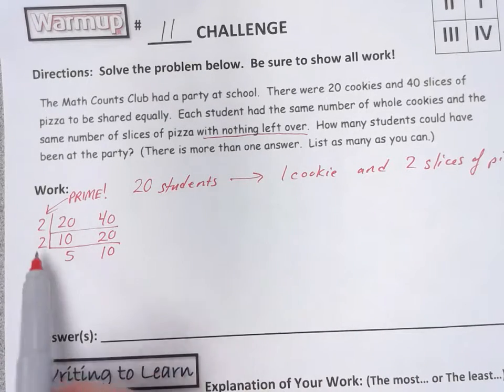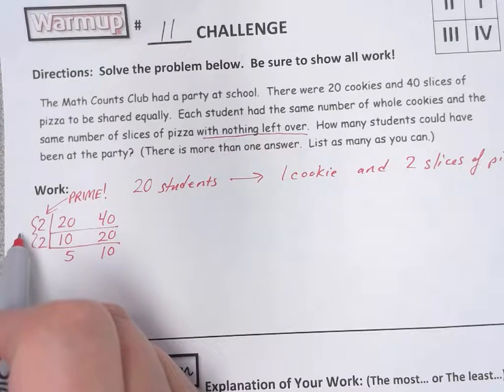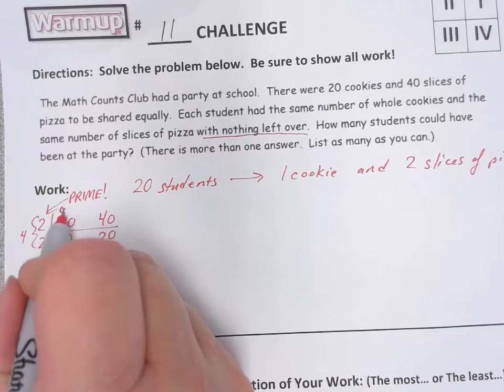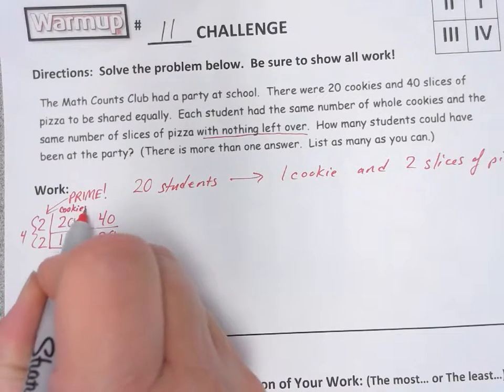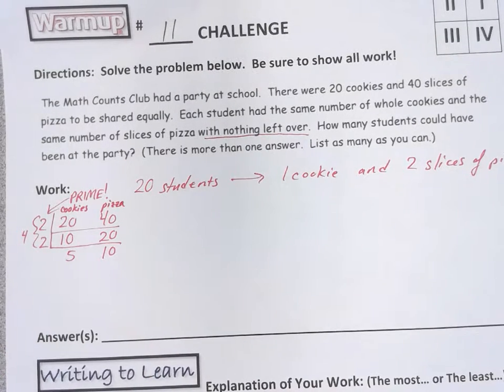Well, this means that there were originally 2 students, but now we've got these 2 more students. This is really saying 2 times 2. Looks like I could have 4 students at this party. And each of those students would get 5 cookies and 10 slices of pizza. Maybe we want to label up here, cookies on the left, pizza on the right. Just might help our organization or our answers in a minute.